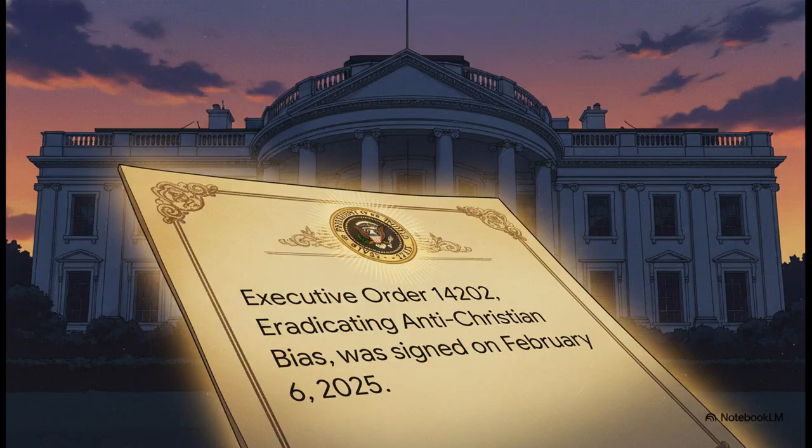So the one we're focusing on today is Executive Order 1422. The title is Eradicating Anti-Christian Bias, and it was signed on February 6th, 2025. I mean, that title alone tells you right away that this has a very, very specific focus.